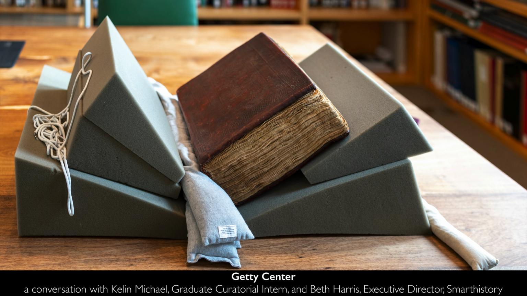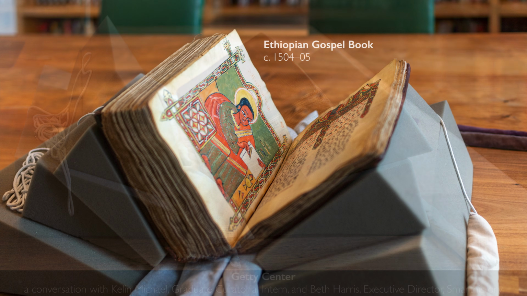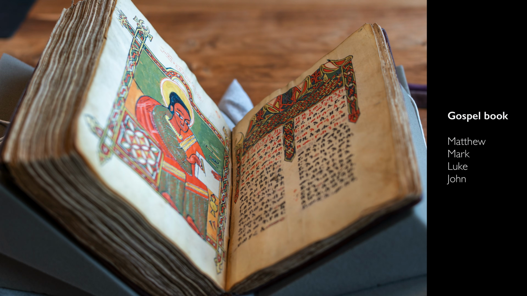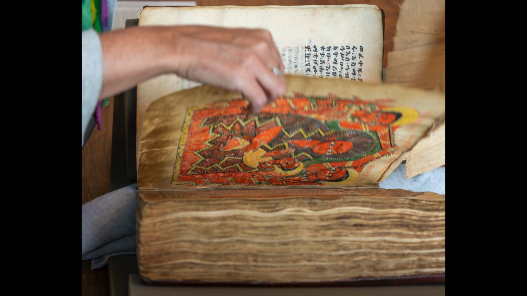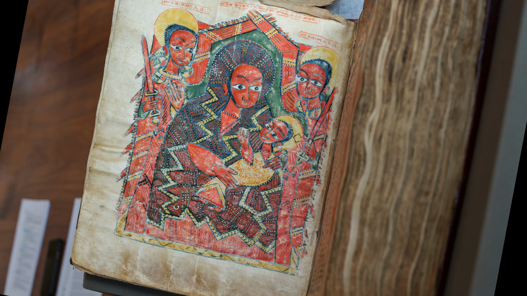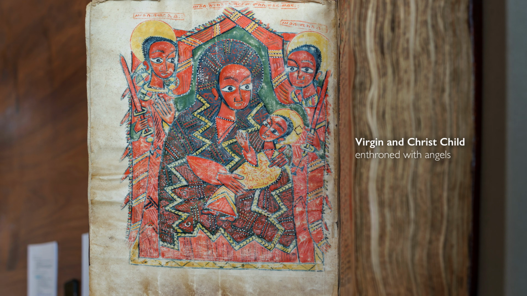We're in the manuscript and drawing study room at the Getty Center. What we're looking at is an Ethiopian gospel book from the early 16th century, and a gospel book is a compilation of the 4 books of the gospel written by Matthew, Mark, Luke, and John. We're going to start with a special page, an image of the Virgin and Child enthroned. It's a full-page illumination, so it has a sense of importance.